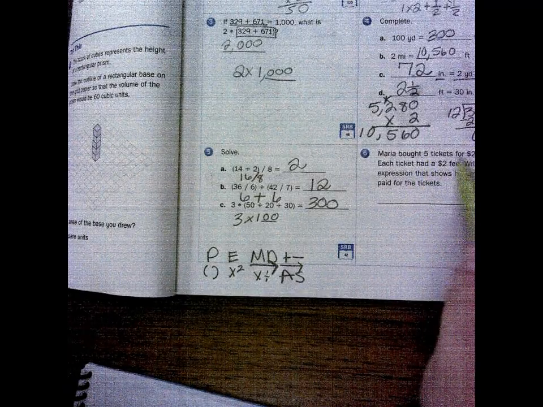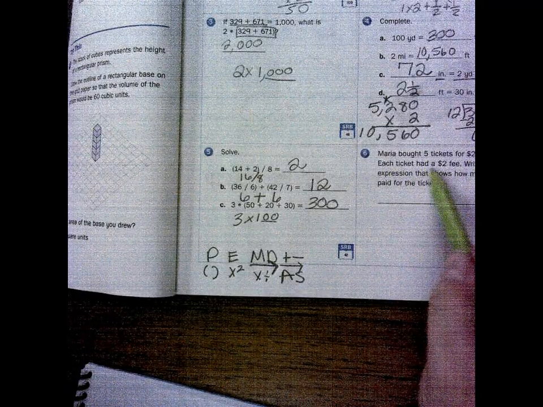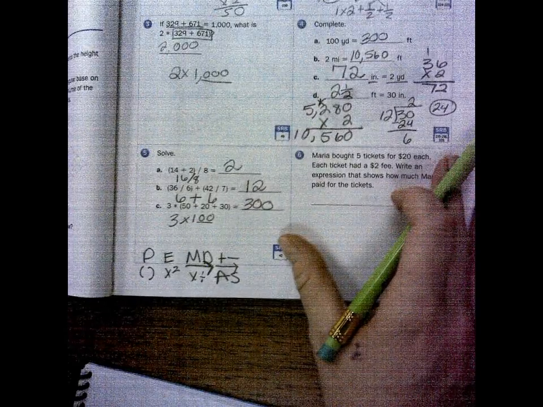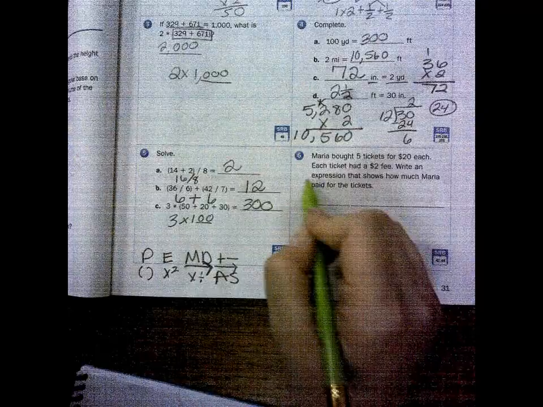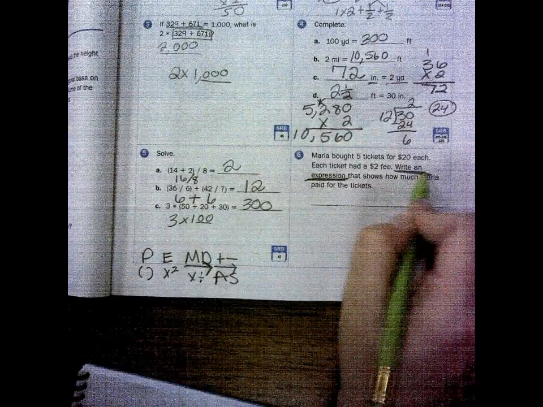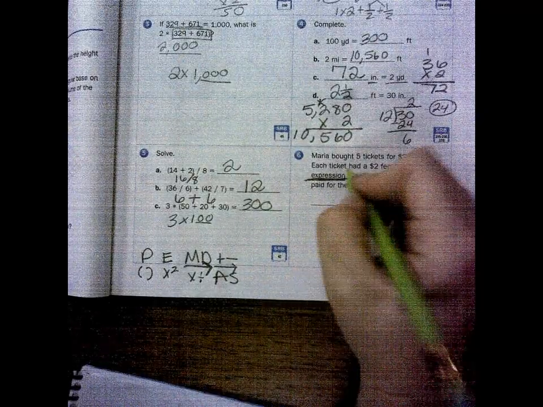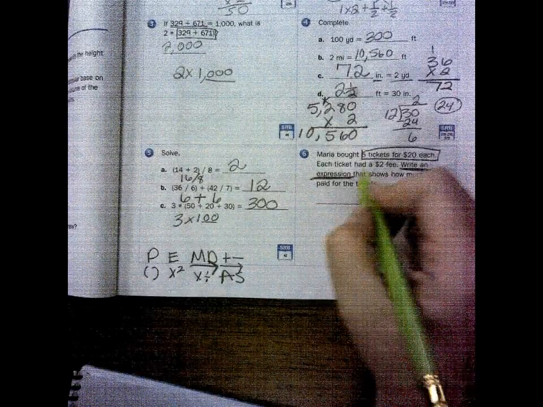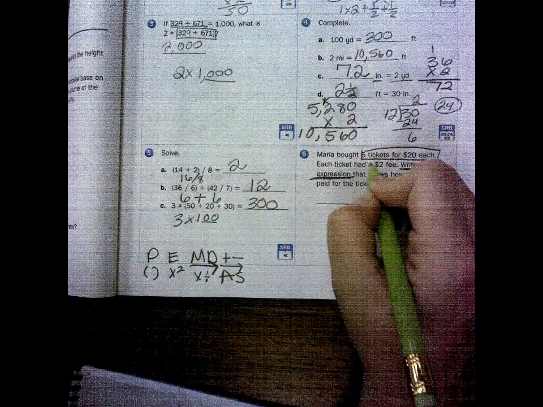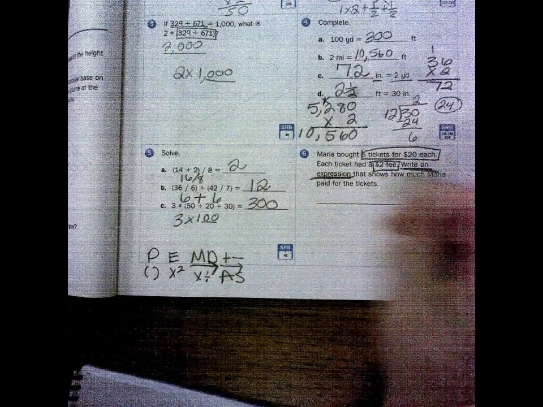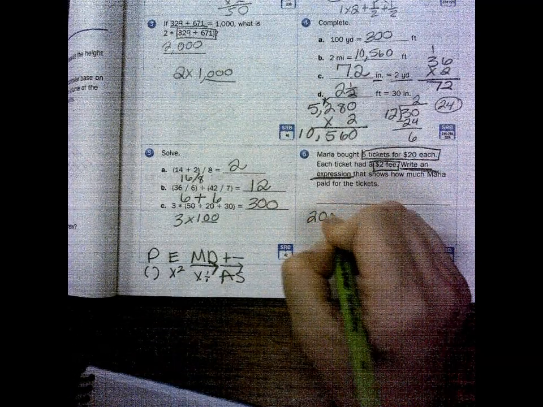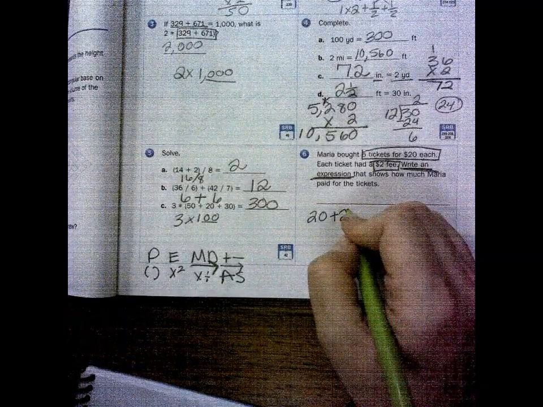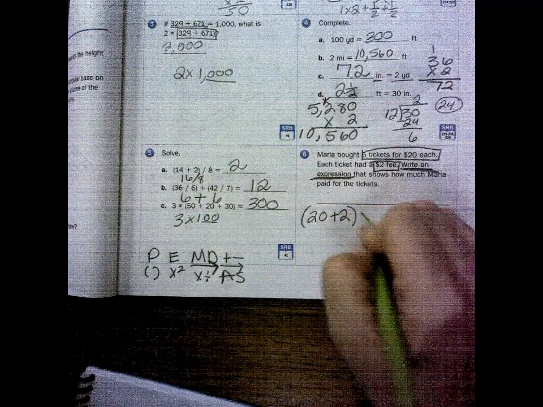Maria bought 5 tickets for $20 each. Each ticket she had a $2 fee. Write an expression that shows how much Maria paid for the tickets. An expression. We are not solving. Well, I know she buys 5 tickets and they're $20 each. But each ticket has an additional fee. So in reality, one ticket is $20 plus $2. That's how much it costs for one ticket, but she bought 5 of them.